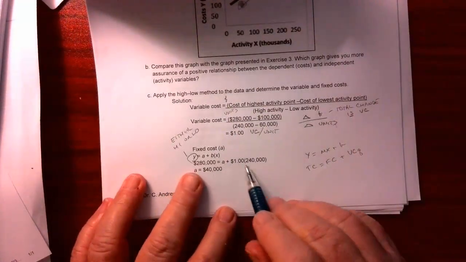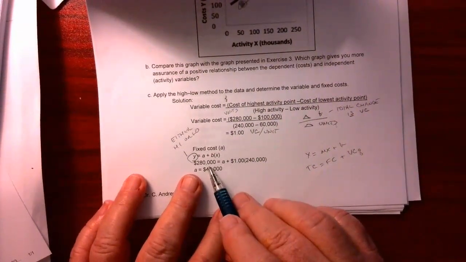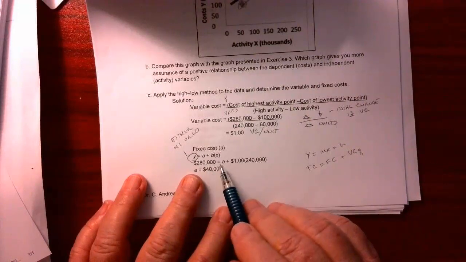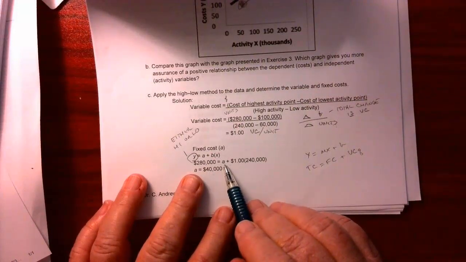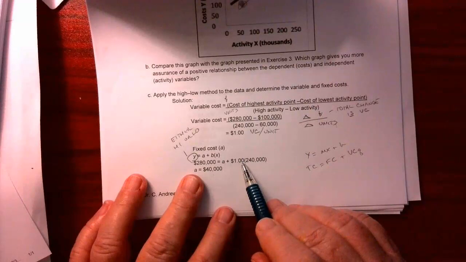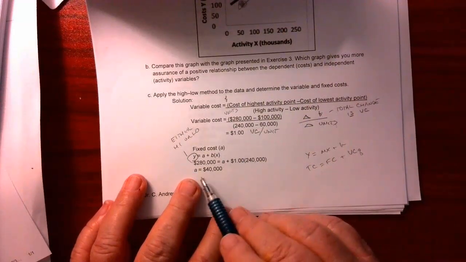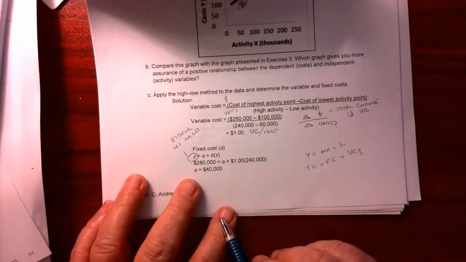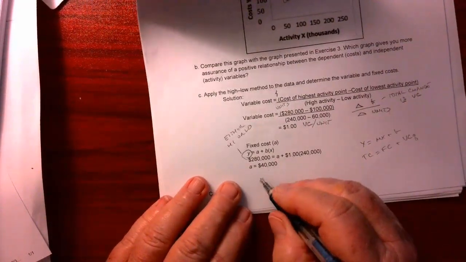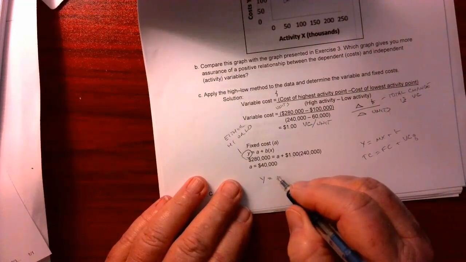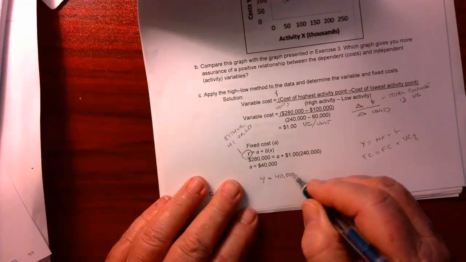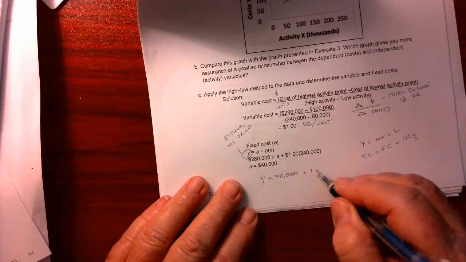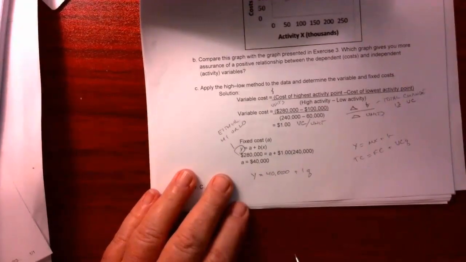So anyway, I'm going to start at the high level of activity. So the total cost is 280, and that equals our fixed costs, which we're looking for, plus $1 of variable cost times 240. Our fixed cost is 40,000. Okay, so then our cost function would be y equals 40,000 plus 1q. Okay, that's the cost equation.